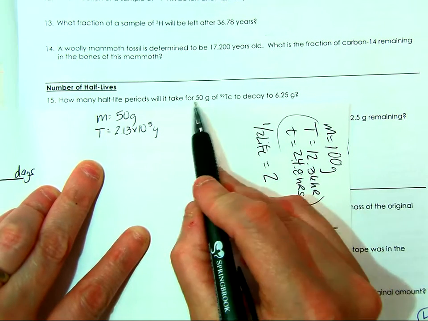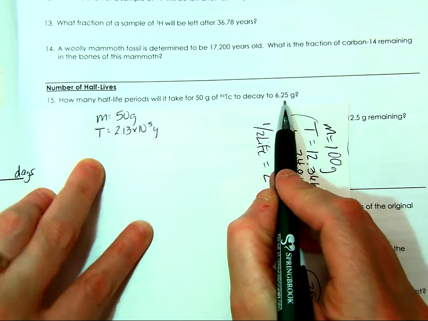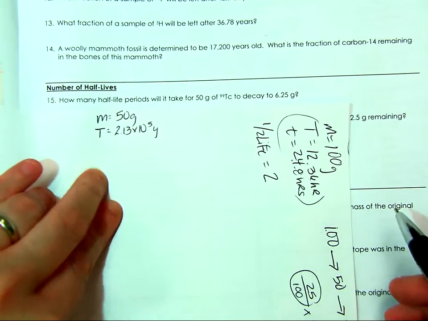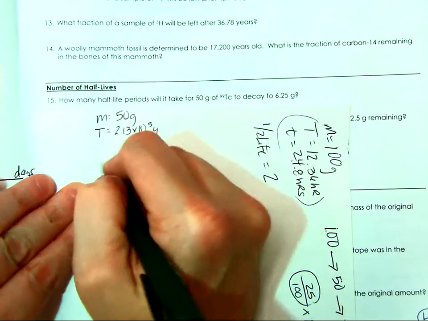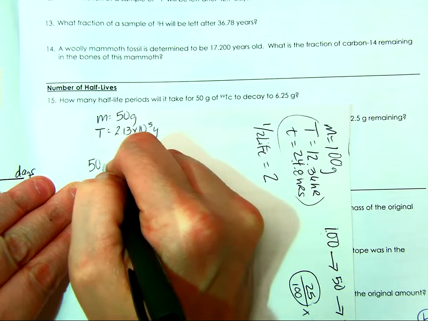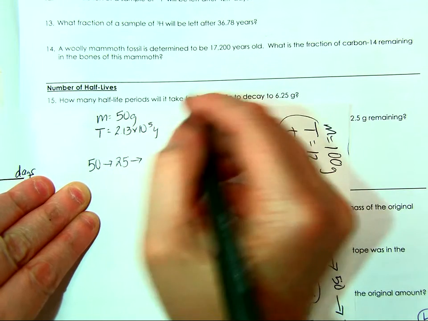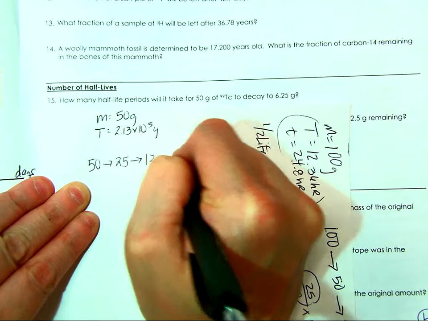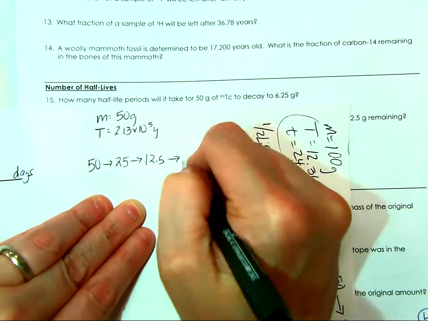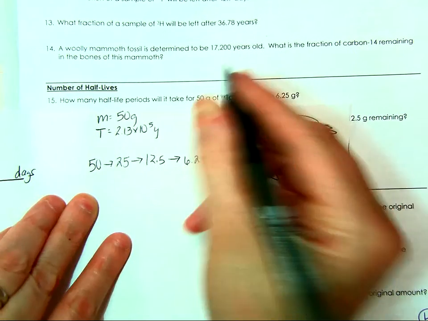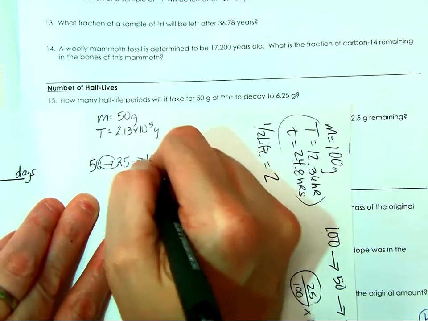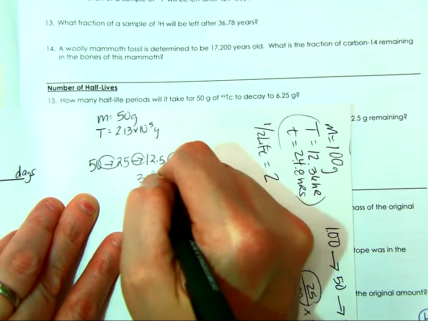And it's looking like we have to go all the way down to 6.25. So we can do it as simple as this. We can map it out. 50 to 25. Half of 25 is 12.5. Half of 12.5 is 6.25. How many half-lives? 1, 2, 3.